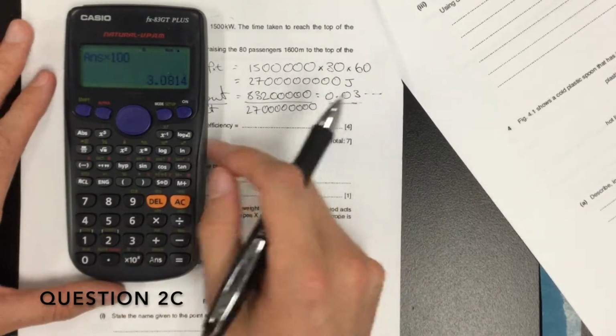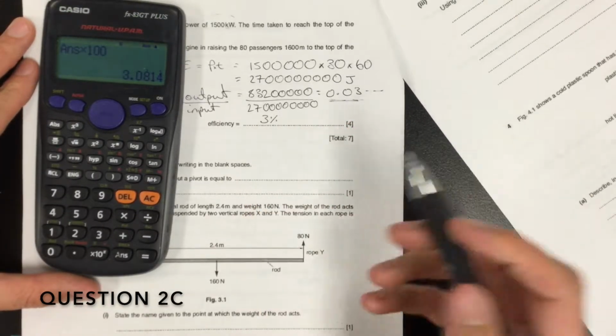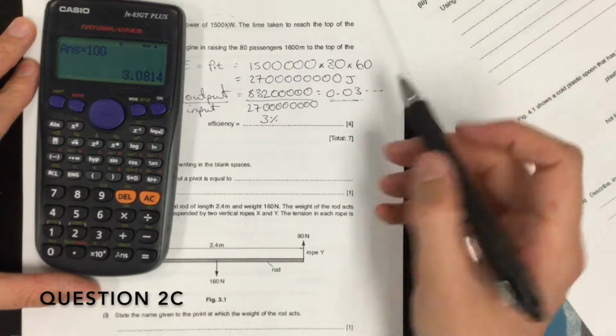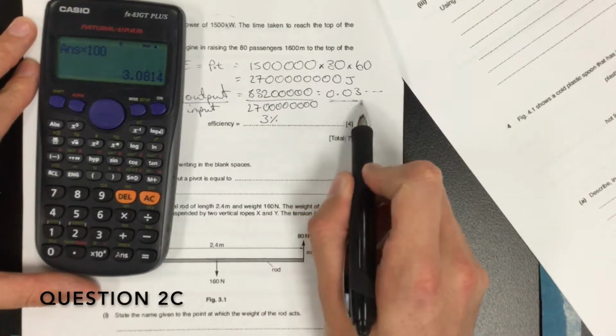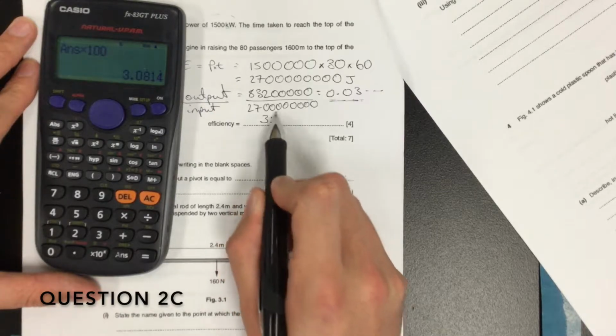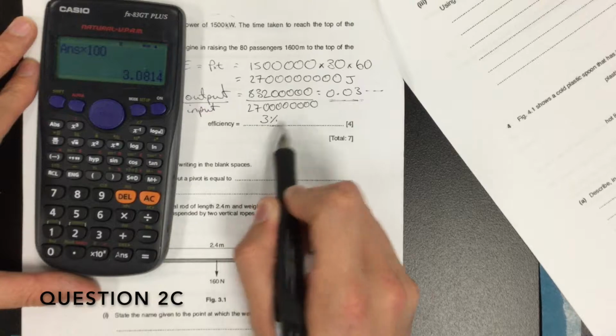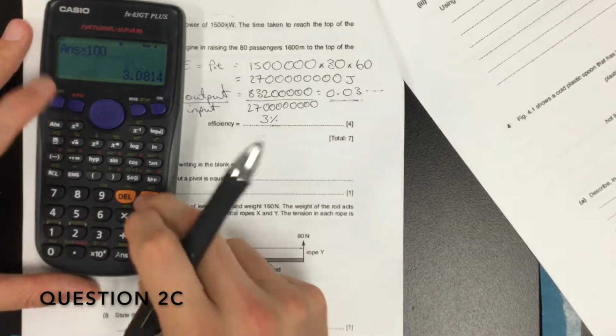Okay, so I do that. That is now 3%, and that's going to be my marks. You can leave it as the 0.03 if you want and put 0.03. If you're going to write it as a percentage, make sure you put that percent sign. If you don't put the percent sign, they'll assume it's still this.